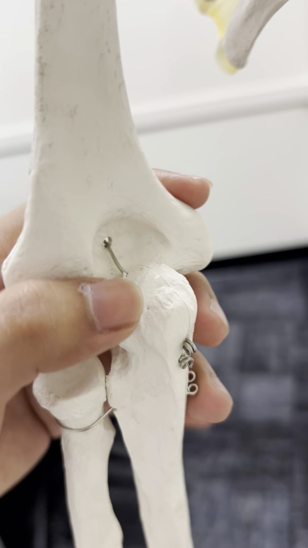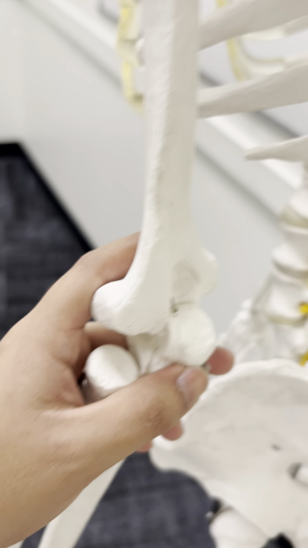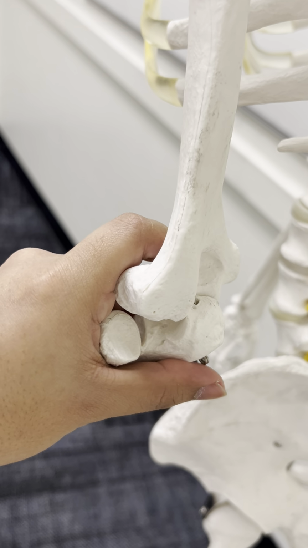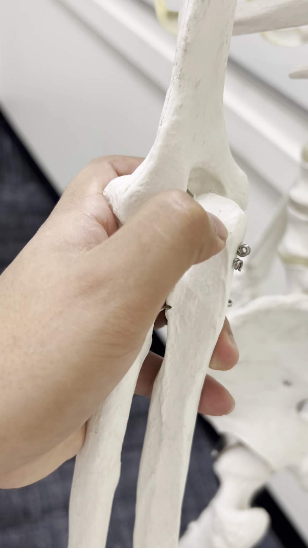And then on the back, you've got something else. You've got the olecranon fossa. It's this hole right there. That's the posterior end of the humerus. So back here, this would be your elbow.